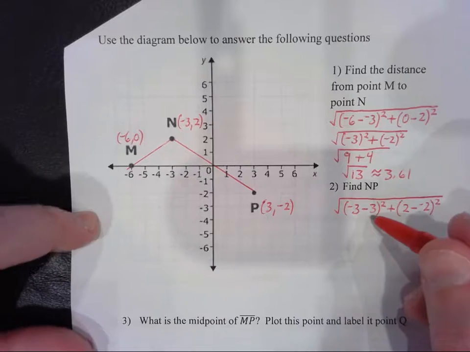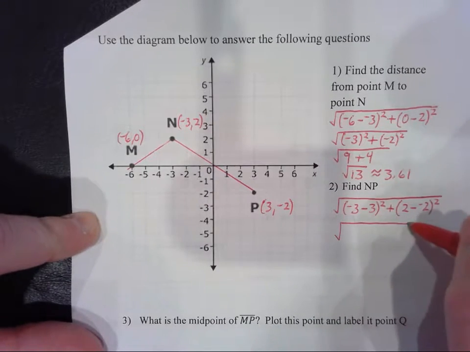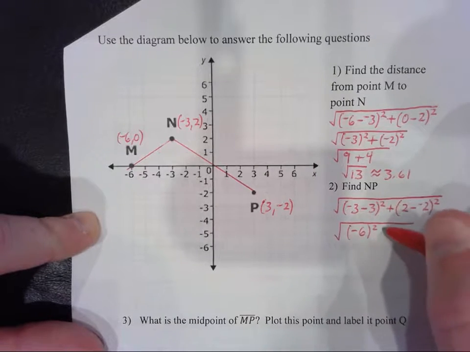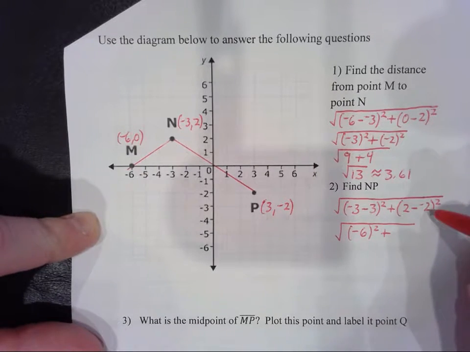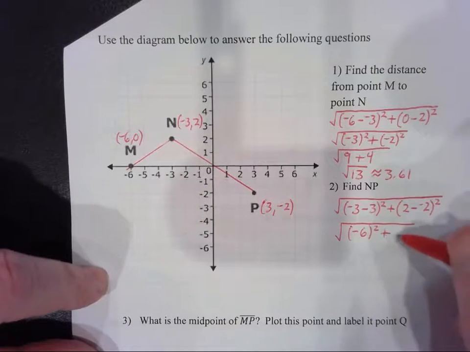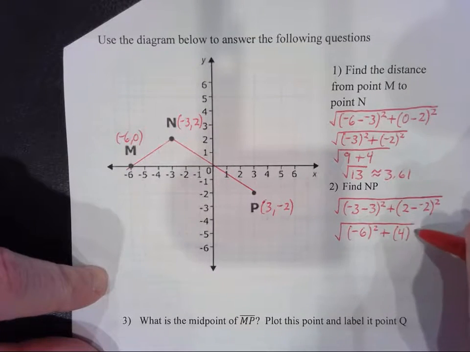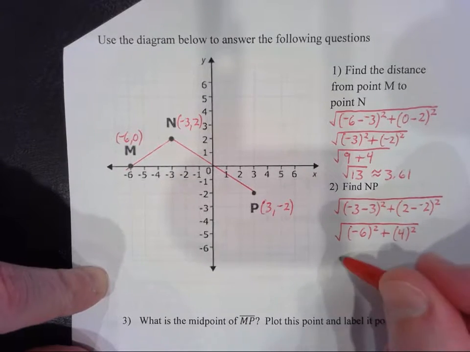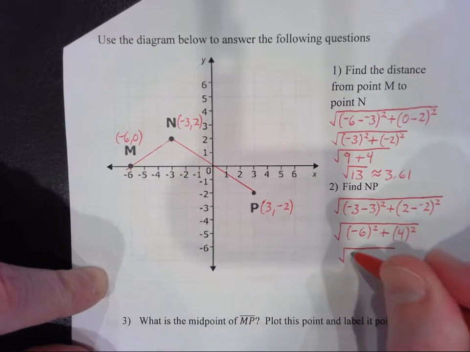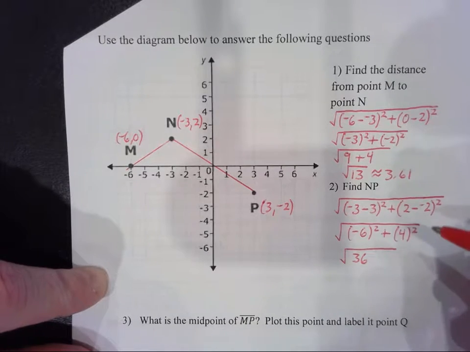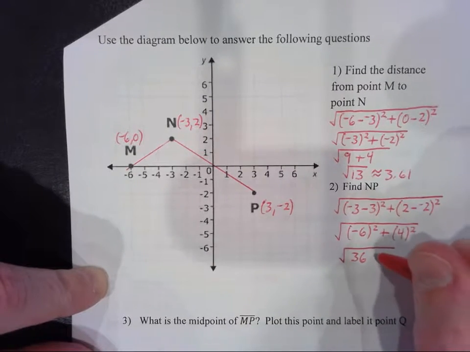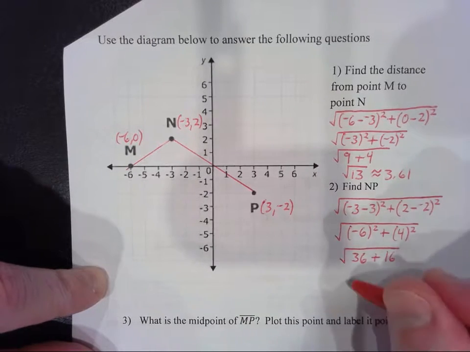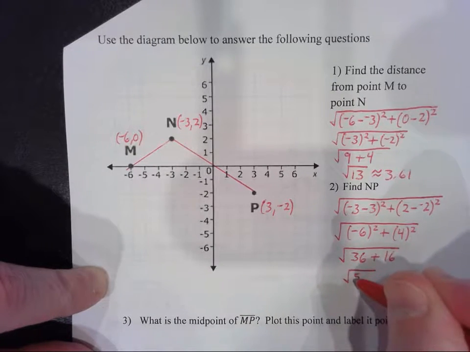-3 minus 3, so do inside the square root first. That gives me -6 squared, plus 2 minus -2 becomes 2 plus 2, 4 squared. -6 squared gives me a +36, -6 times -6. 4 squared is 16, and 36 plus 16 is 52.